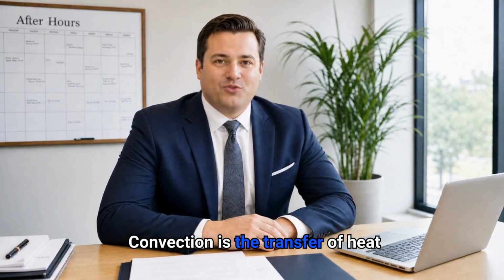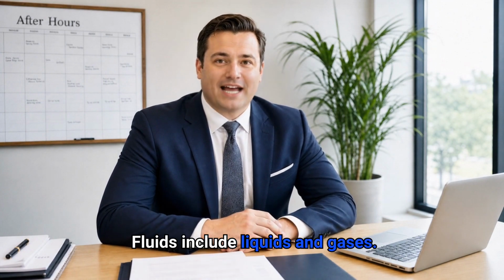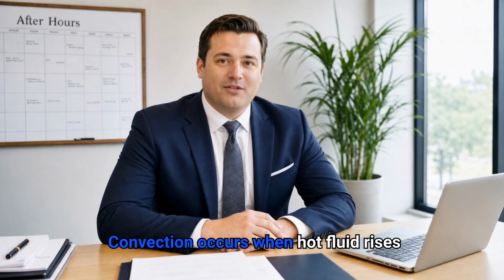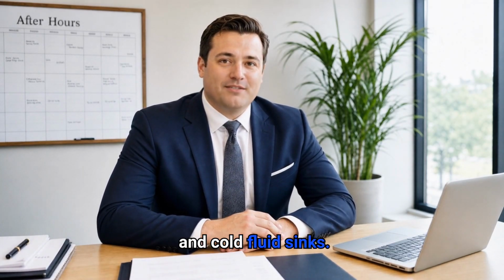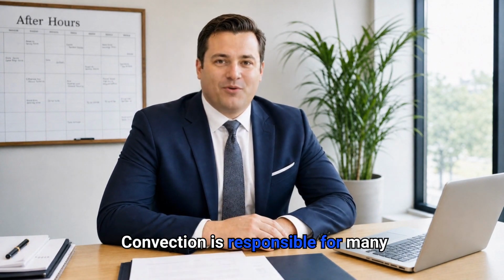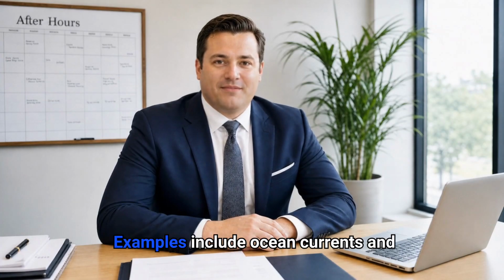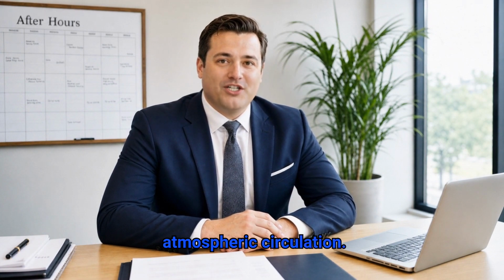Convection is the transfer of heat through fluids. Fluids include liquids and gases. Convection occurs when hot fluid rises and cold fluid sinks. This creates a convection current. Convection is responsible for many natural phenomena. Examples include ocean currents and atmospheric circulation.